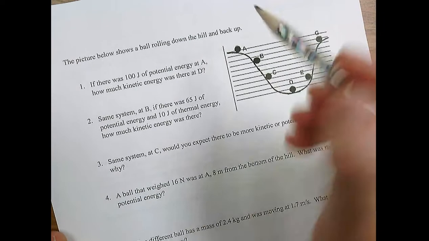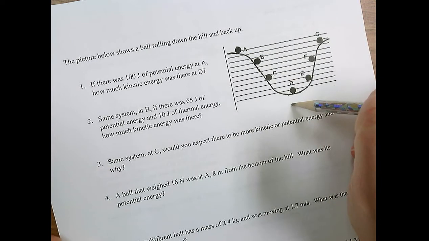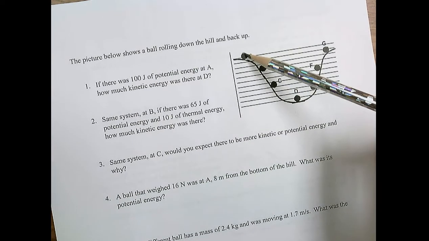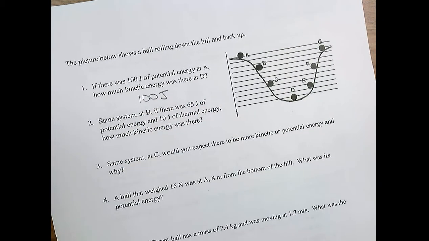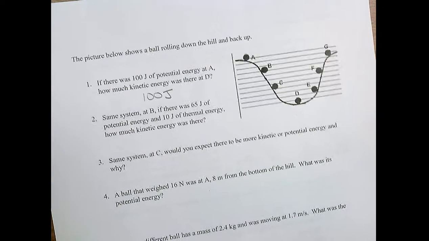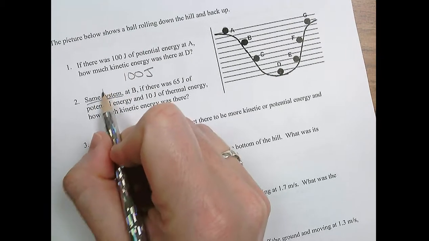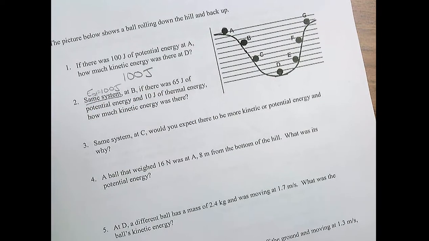If there was 100 joules of potential energy at A, how much kinetic energy would there be at D? Well, this is much like number 1 in the problems I gave you on the previous page. If it only has potential here, it basically only has kinetic there. So it's going to have 100 joules. In the same system, that means the total energy is going to be 100 joules here.